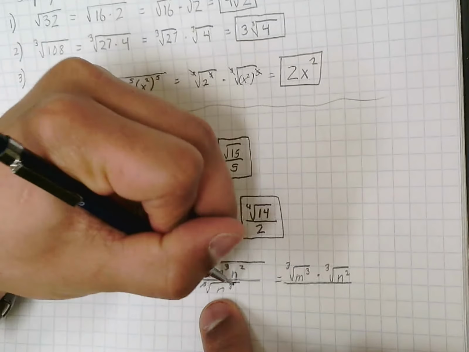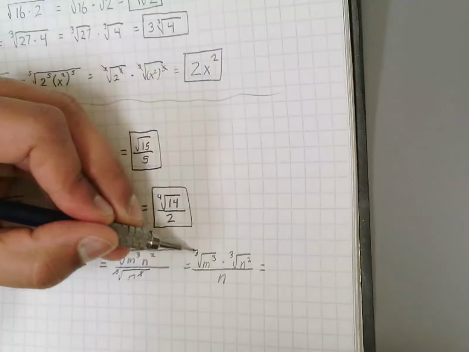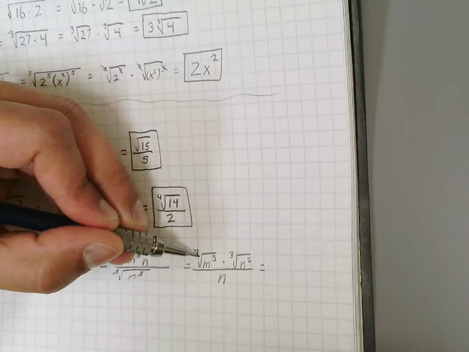These cancel. And finally, in the numerator, the cube root of m cubed, those cancel. So I have m times the cube root of n squared over n.